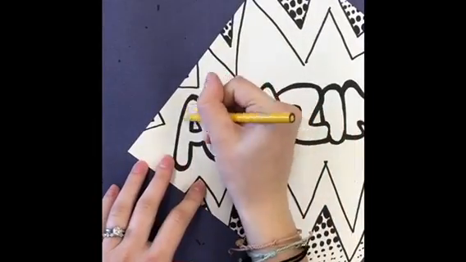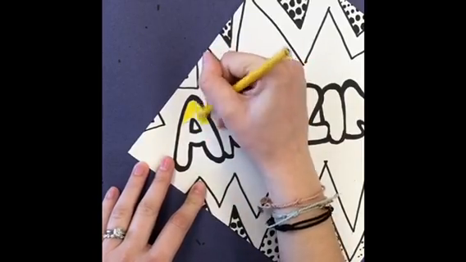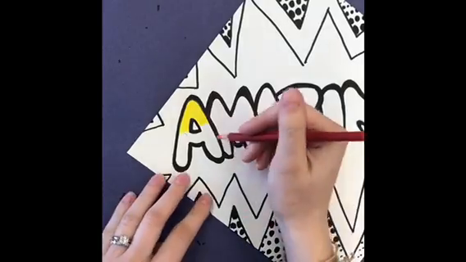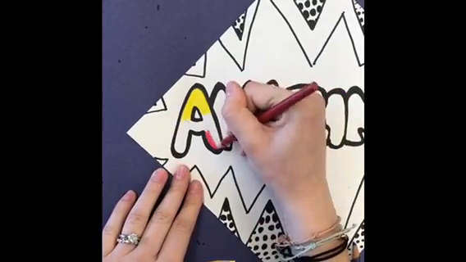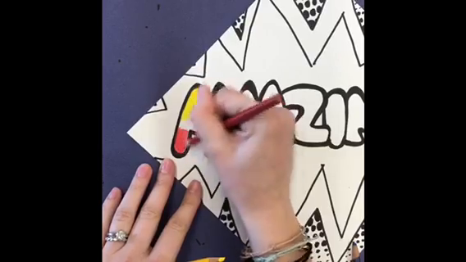I chose colors and patterns that were vibrant and looked nice together, but that also reminded me of the word amazing. I decided to use warm colors in the word itself and cool colors in the shape surrounding it. I also utilized some of the blending techniques shown earlier in this video.